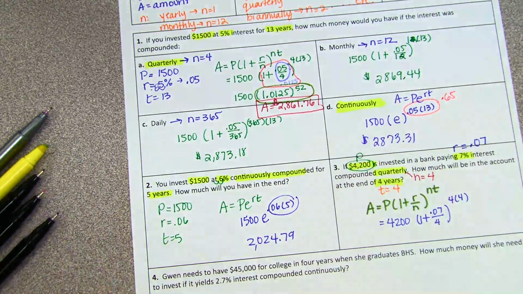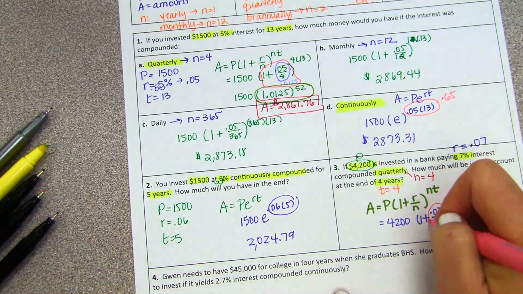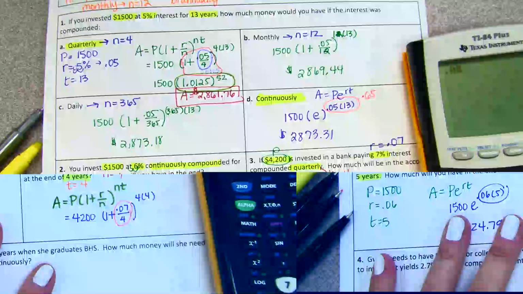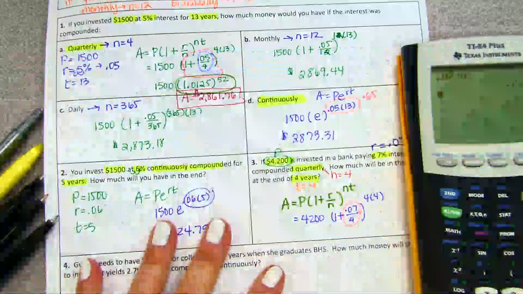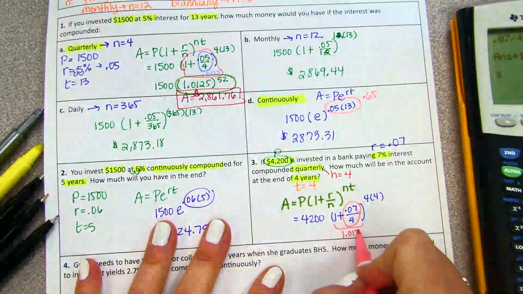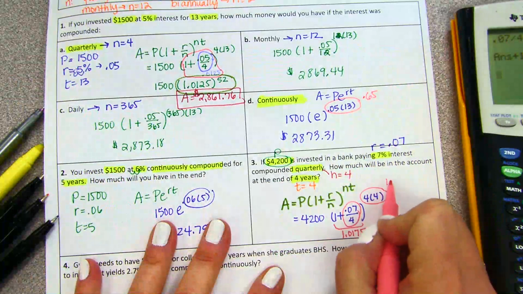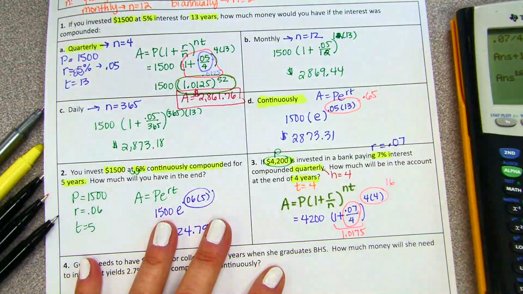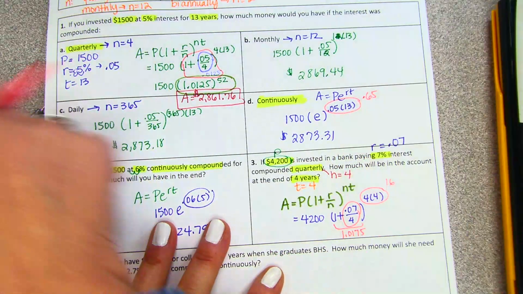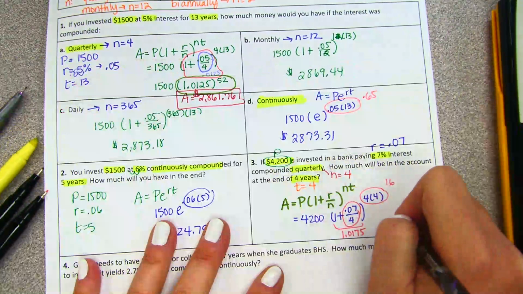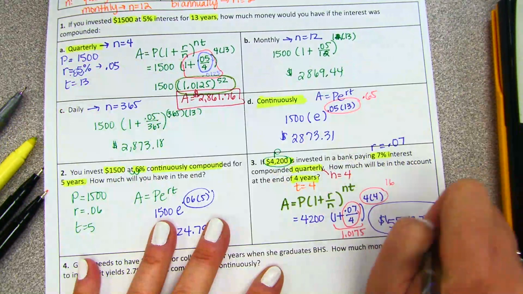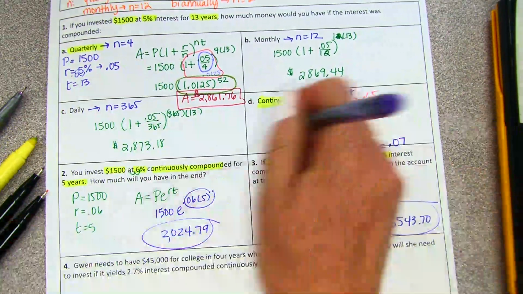So let's go through this. I told you want to do this part first, right? So let's see. 0.07 divided by 4 plus 1 gives us 1.0175. This is 16. So I raise that to the 16th power and then times 4,200. So that should give me 5,543.70. Okay, so that's my answer.